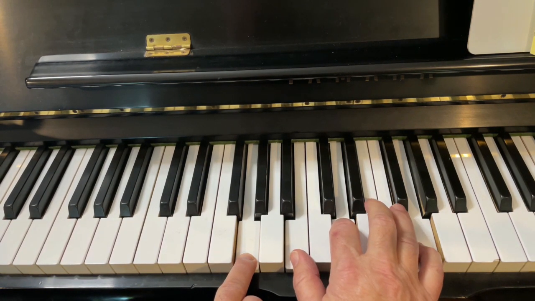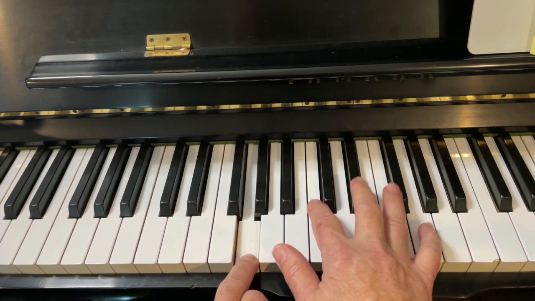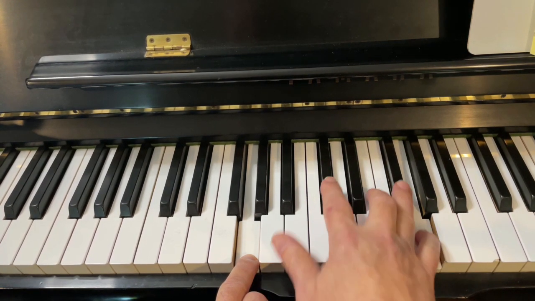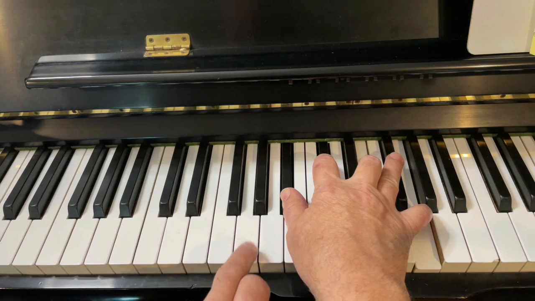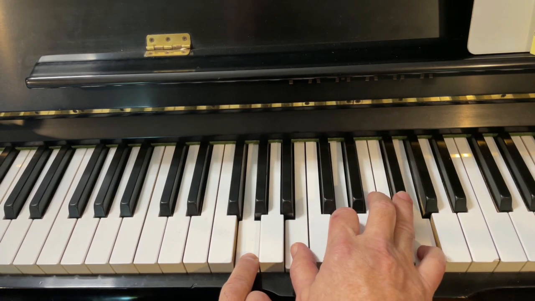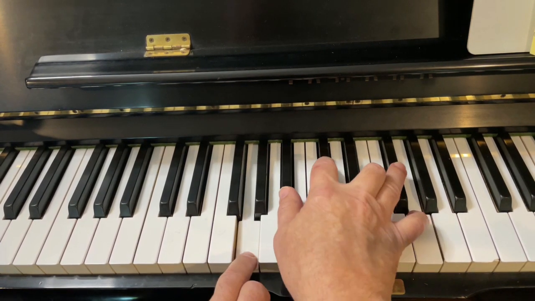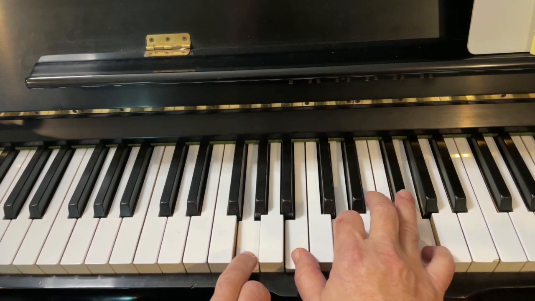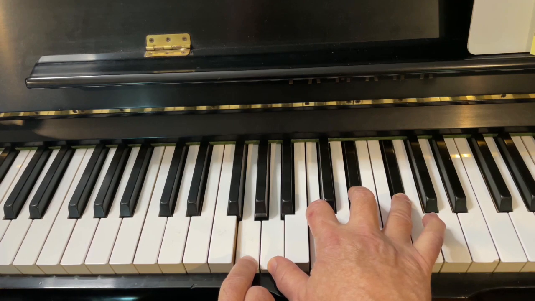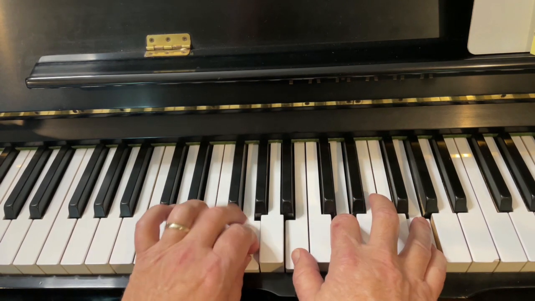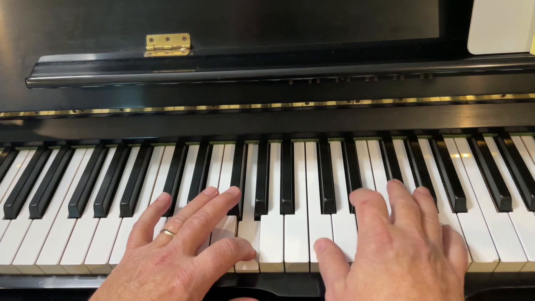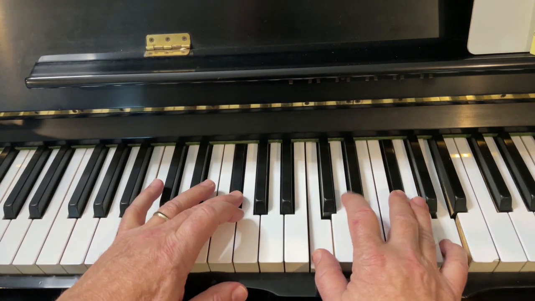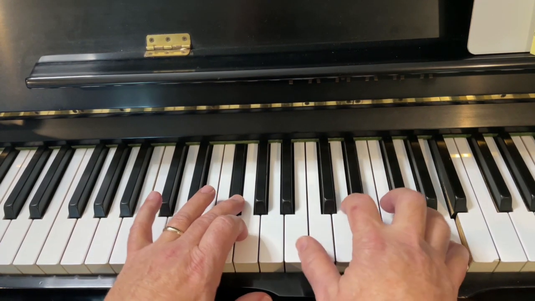Or I could use the common tone. That's the one that has this. So common tone, pedal tone, and the normal, where the bass moves, would be that.